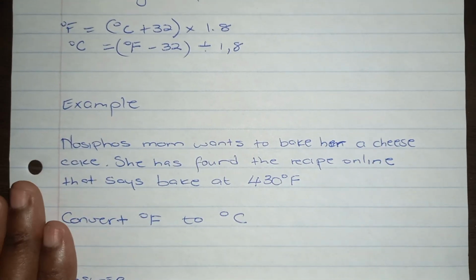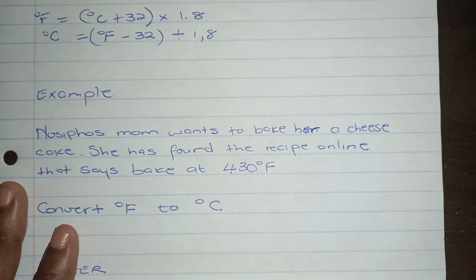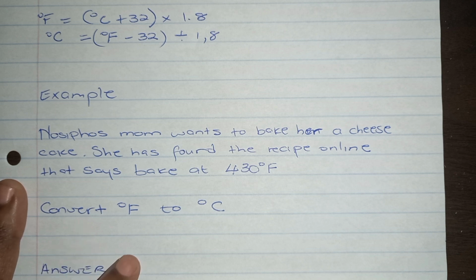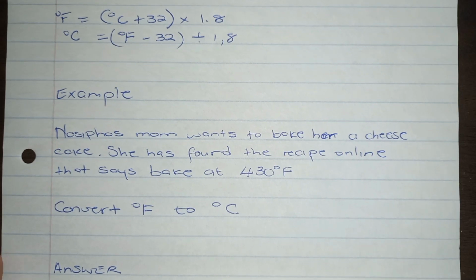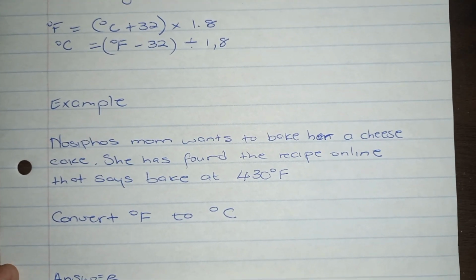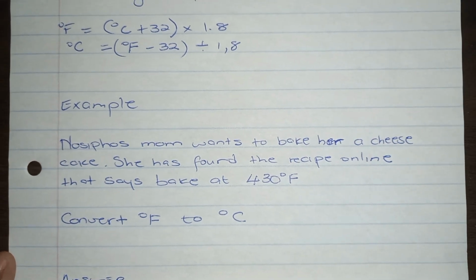And now we have an example. Nosipo's mom wants to bake her a cheesecake, right? She has found the recipe online that says bake at 430 degrees Fahrenheit. Now, remember, the internet is mostly run from America, right? A lot of stuff that you find on the internet is, you know, American.